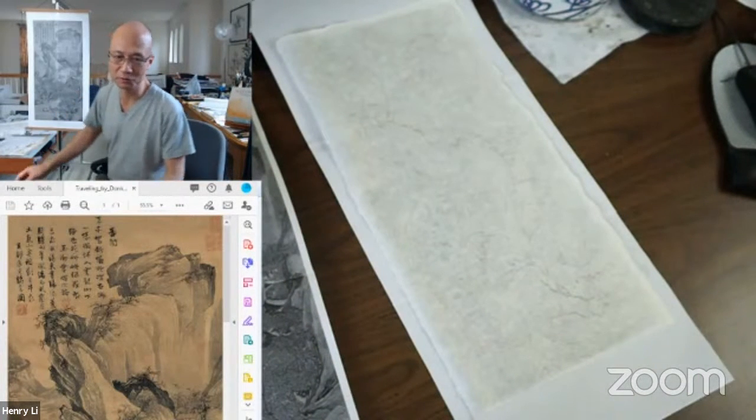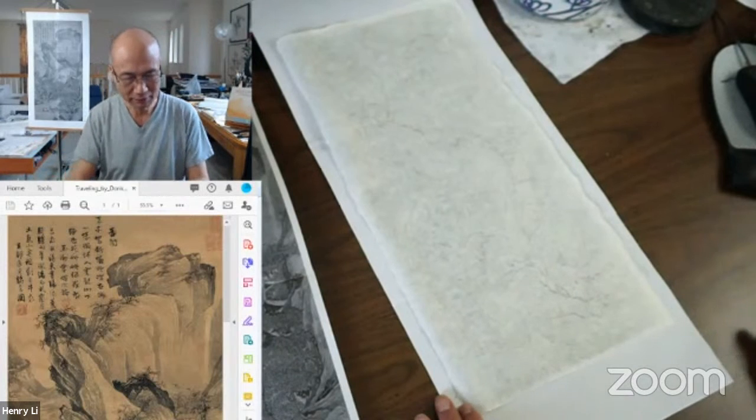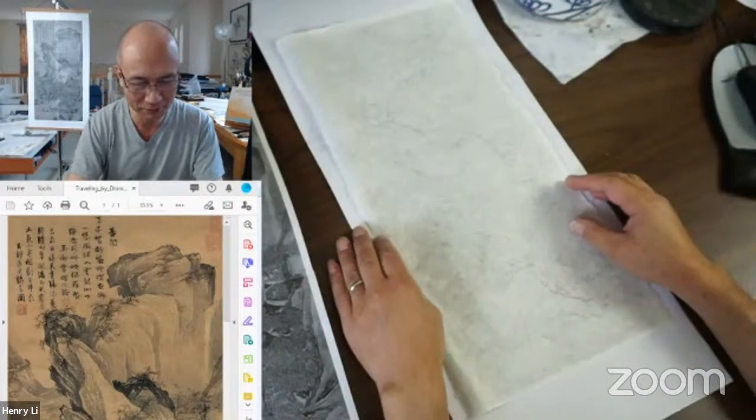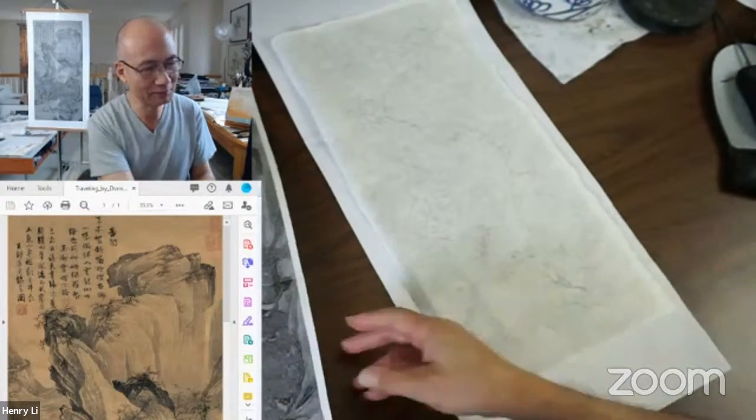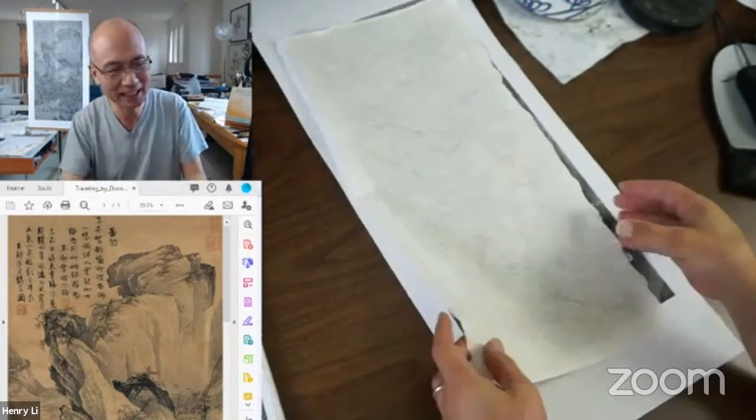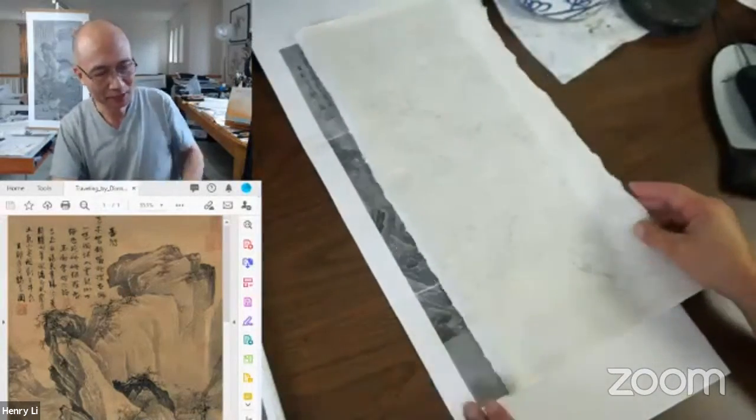We have a plain scroll. I was debating if I should do a scroll. Maybe I'll just do it on paper, because last time on Ni Zan, I did it on scroll already, right? So.